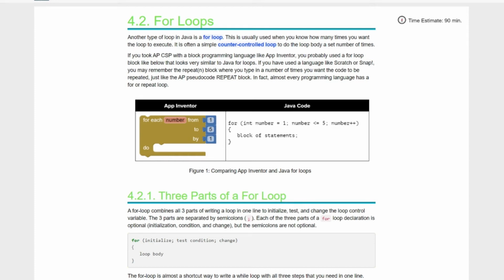Hey kids, today we're going to learn about for loops. What's a for loop? Well, kids, it's just another type of loop in Java. It's usually used when you know how many times you want something to execute. It is often a simple counter-controlled loop to do the loop body a set number of times. Kids, all this means is usually a for loop, as I like to say, is your counter loop. If you know you want to count up or down to something, this is usually how you want to do it.